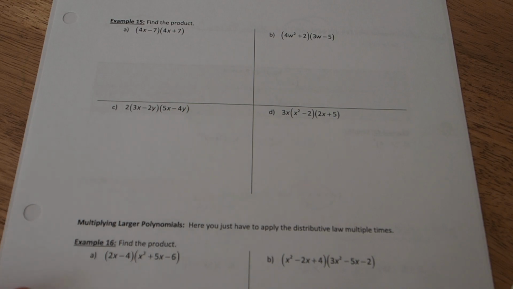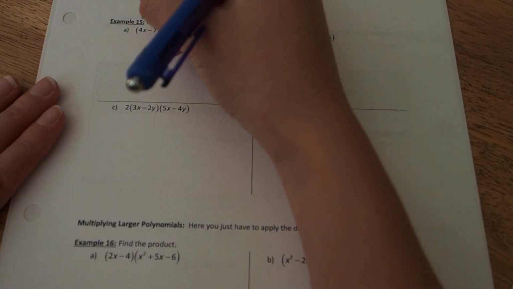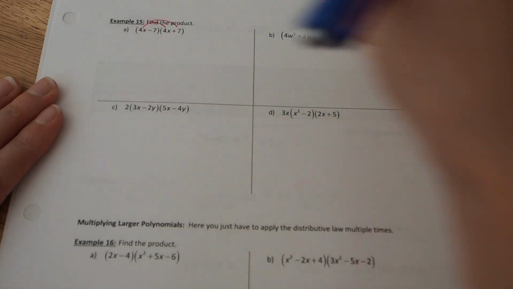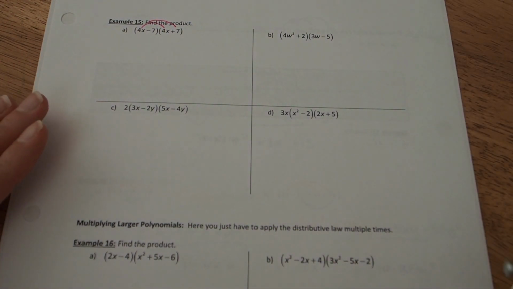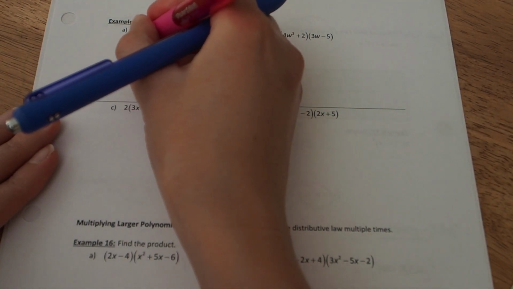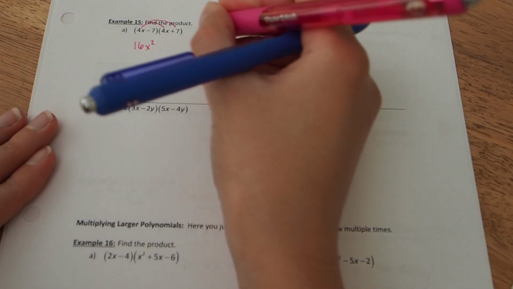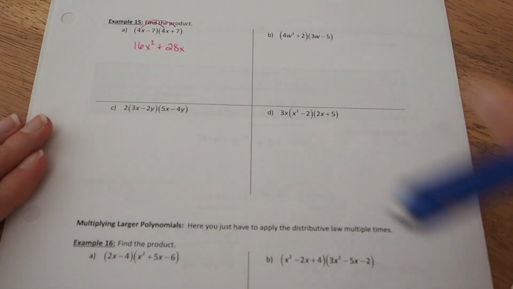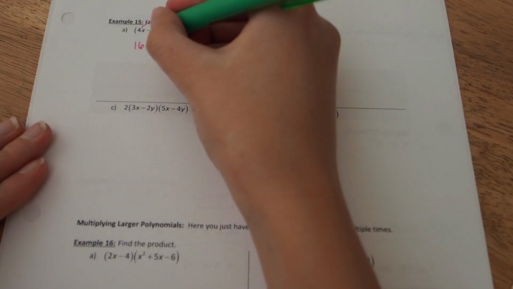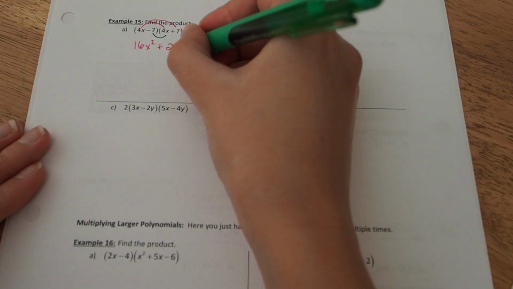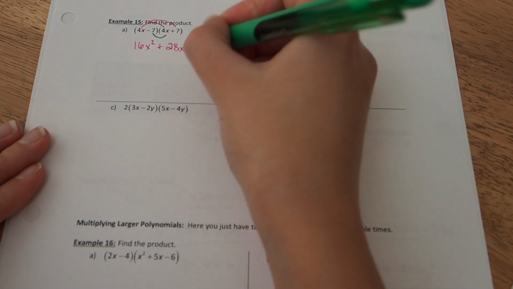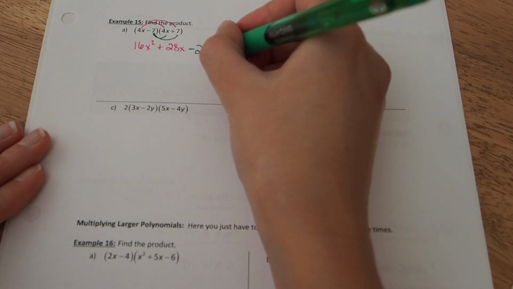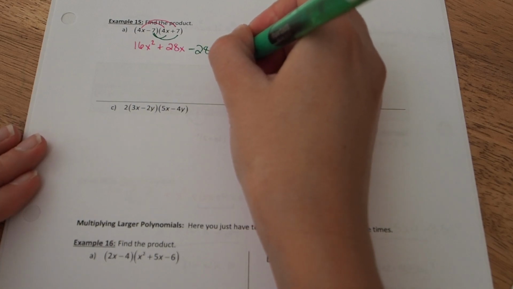So we're going to start with distributing the first term, so 4x times 4x. That gives us 4 times 4 is 16x squared, and then 4 times 7 will be plus 28x. The next piece, I've got negative 7 times 4, that's going to be negative 28x, and negative 7 times positive 7 is going to be negative 49.